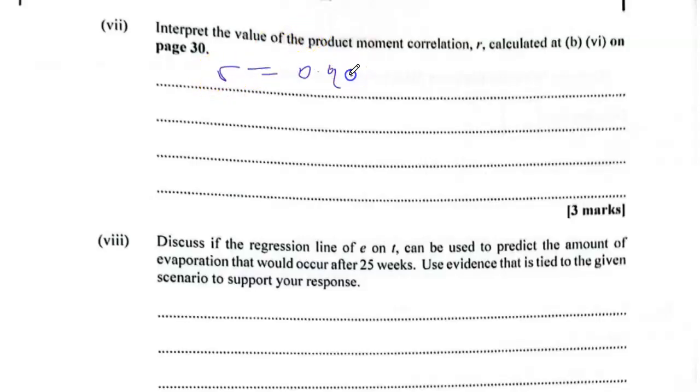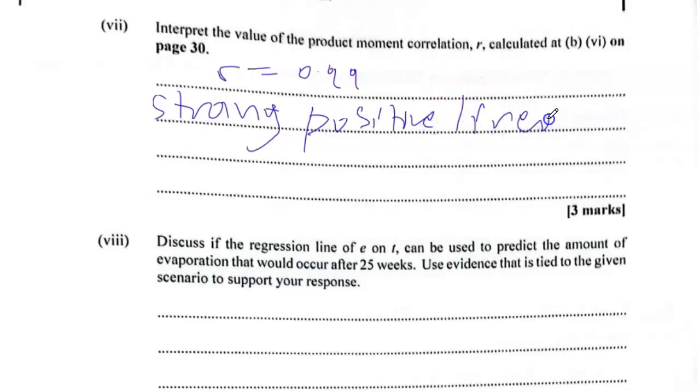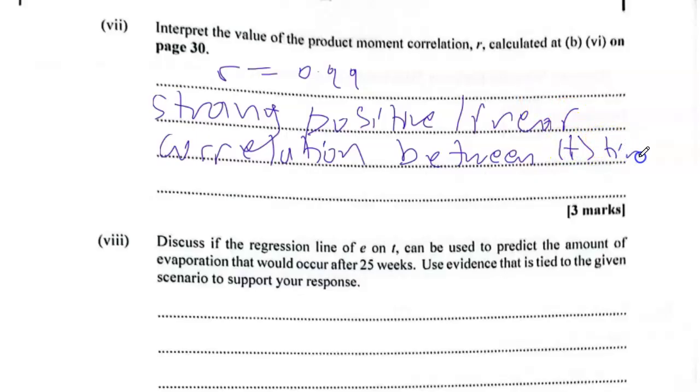So the closer r is to positive 1, it's a strong, positive, linear correlation between T and E. Remember, T was the time that the chemical spent in the storeroom, so time spent in storeroom.